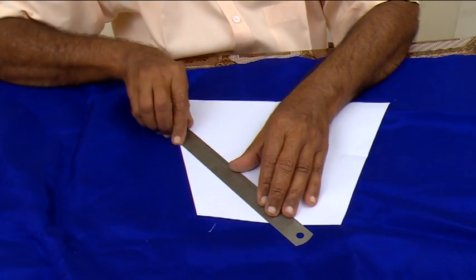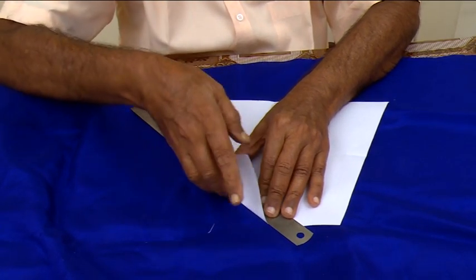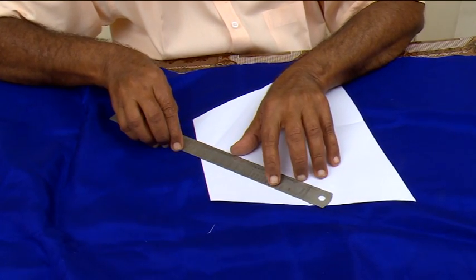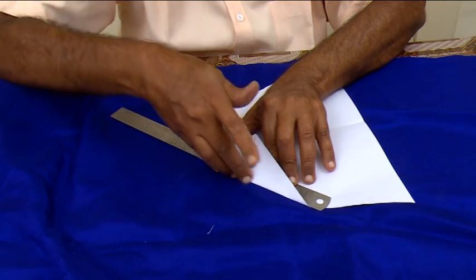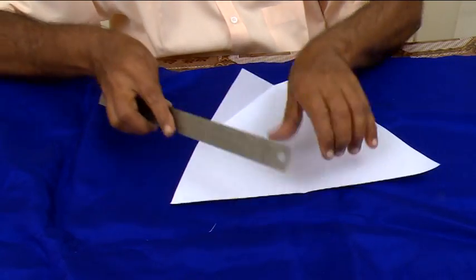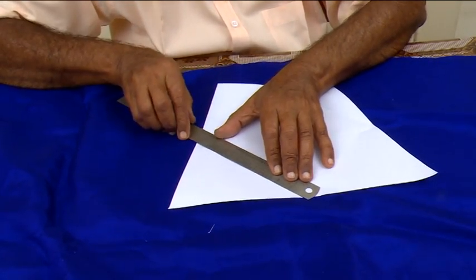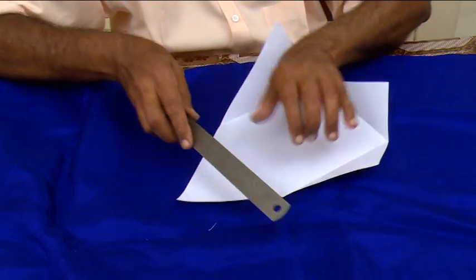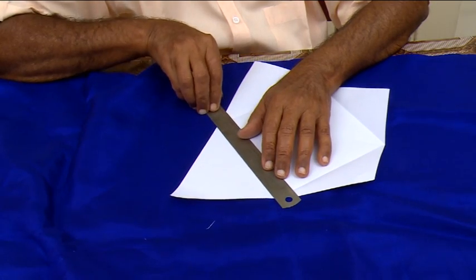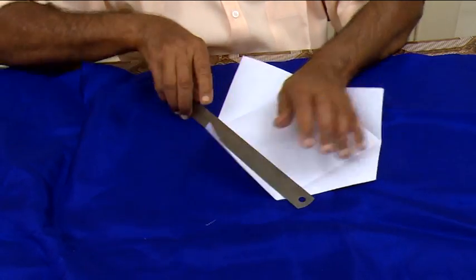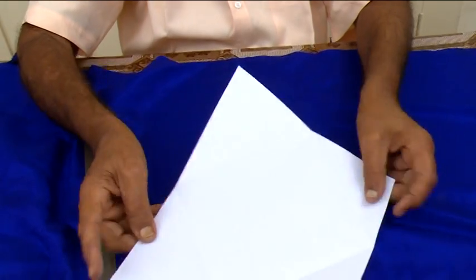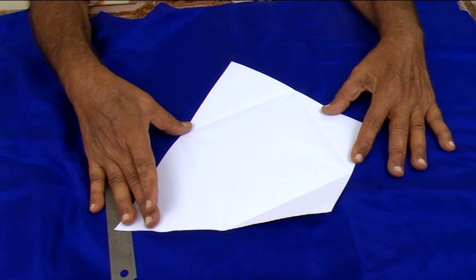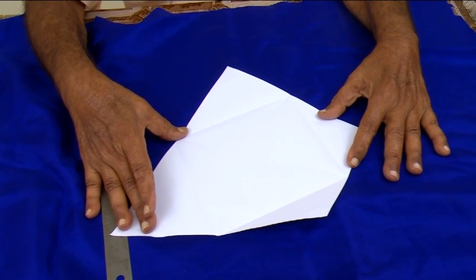So do the same thing. That is, I'm joining the midpoints in order. So the 4th one. Now here also you can see you are getting a parallelogram. In a trapezoid, or in a trapezium also, you are getting a parallelogram.